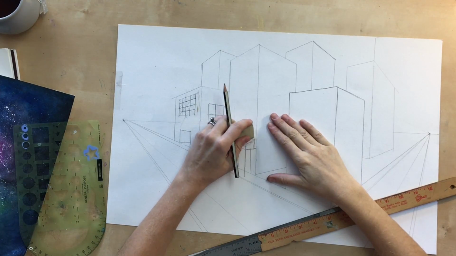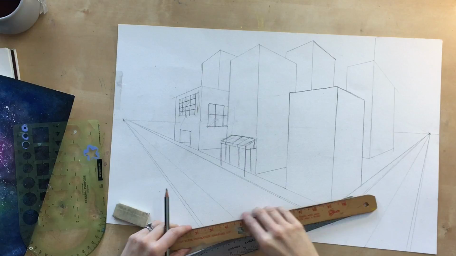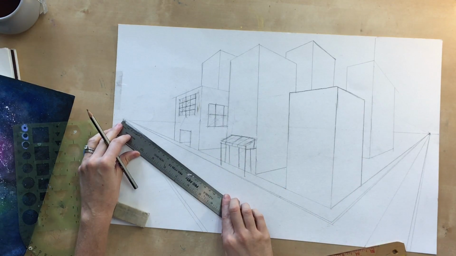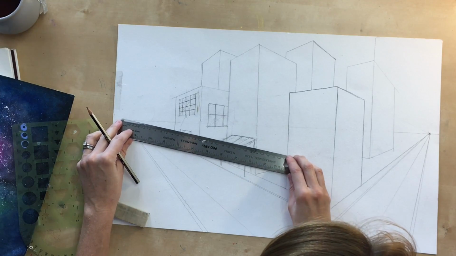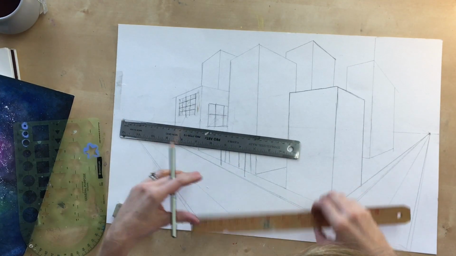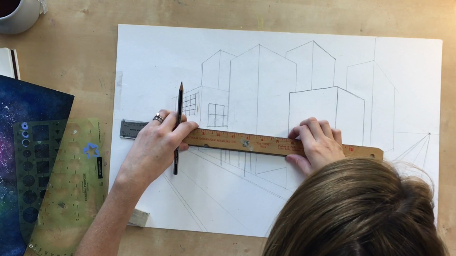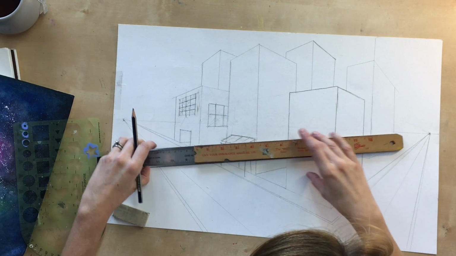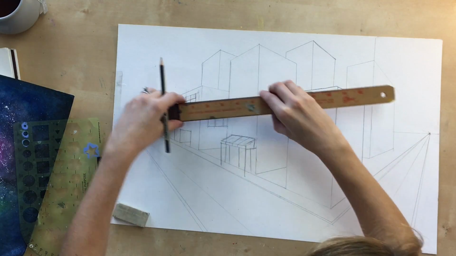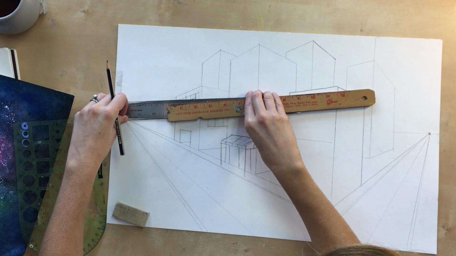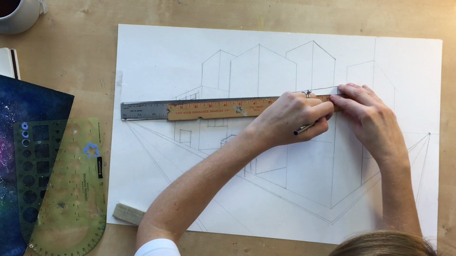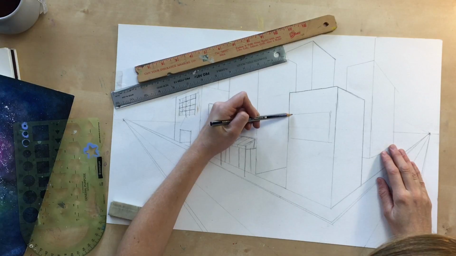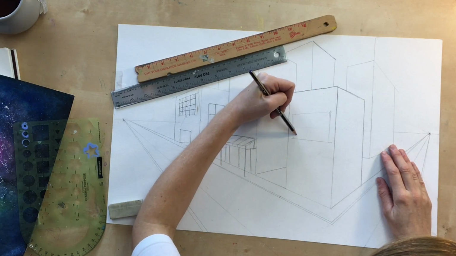Now let's say that you want to make a window on this side. Which vanishing point does it go to? Yep, you're right, the left one. I can't actually hear you. Okay, let's do this. And this. Where's the middle?